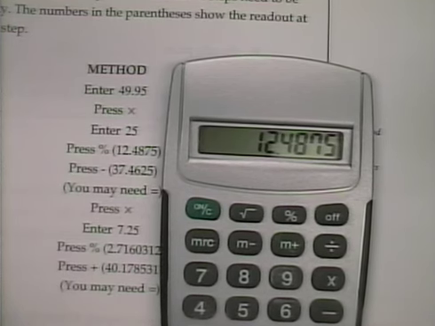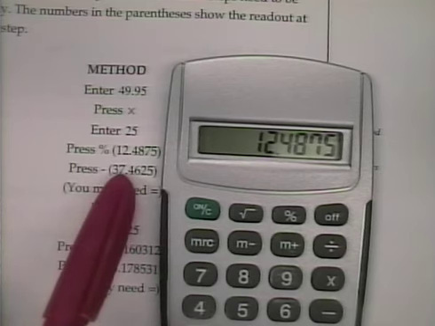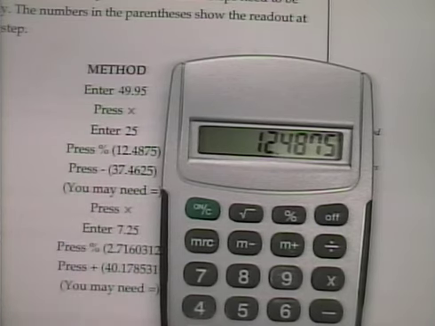$12.49 technically. Your tax, if it were a tax, would be that, but as a discount, it's going to be rounded down to what? $12.48. So as a tax, it would be $12.49. As a discount, $12.48. Now, I want to subtract that off, so I'm going to hit a minus sign. Now, you didn't see on my calculator what I hoped you would see by hitting the minus sign. That depends on your calculator. But when I hit the equal sign, I get the $37.47. This is the discount sale price.